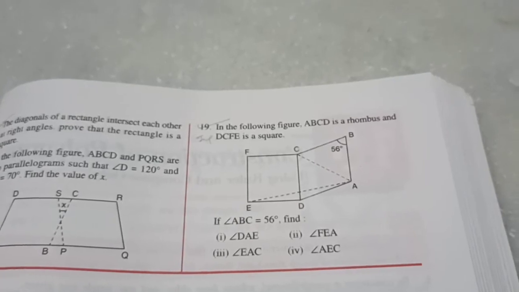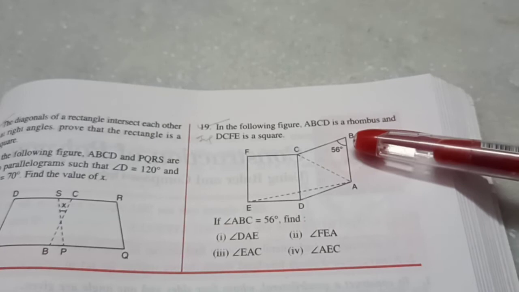The 19th sum is important. It's not a proving sum. We have to find all the values. Only one angle is given, 56 degrees.